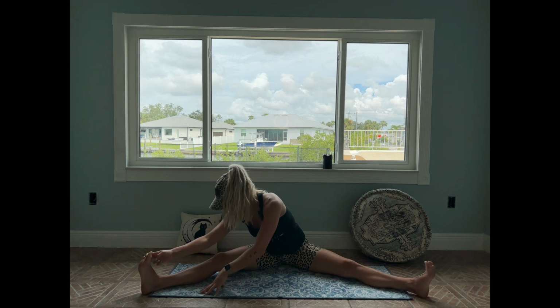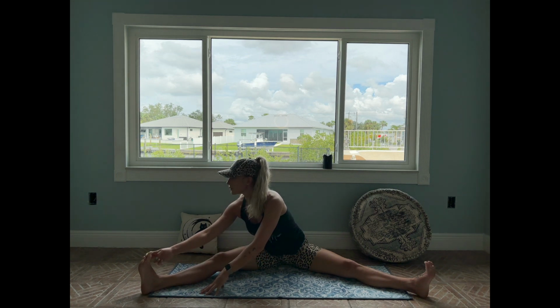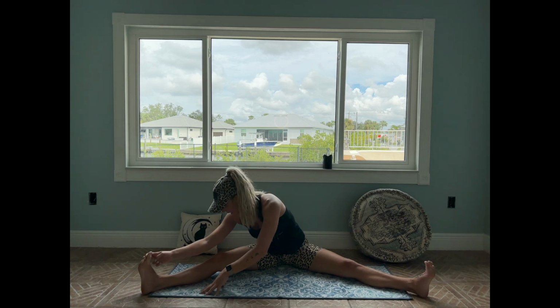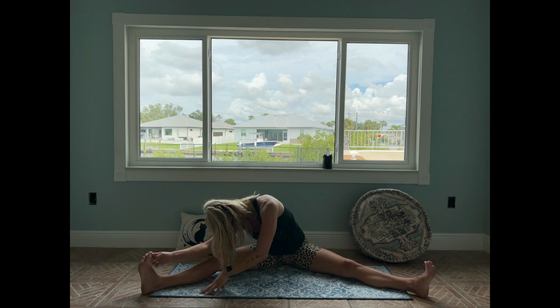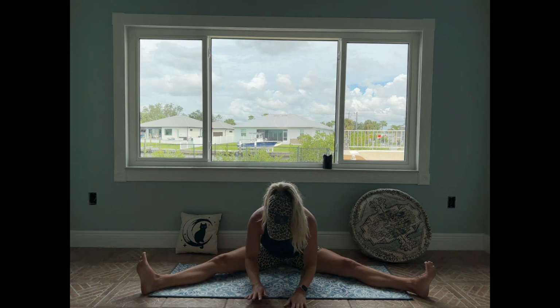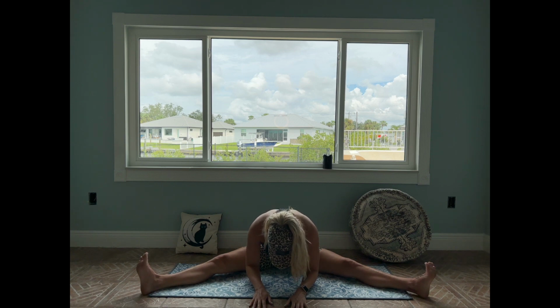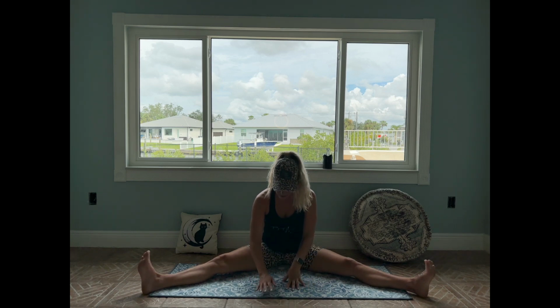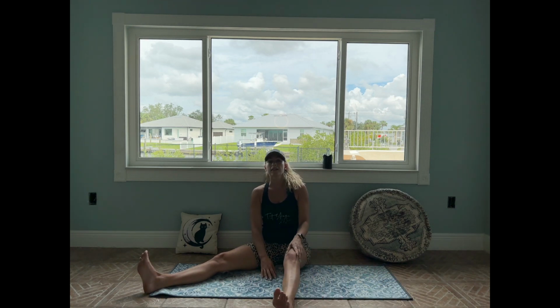Taking another inhale, coming up. Exhale, round, drawing the chin into the chest. Releasing the hands, coming back to center, and heading back into that forward fold. Coming up to a tall spine. I'm going to draw those legs in, give them a little shake.